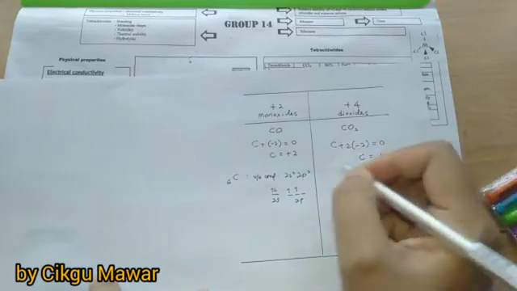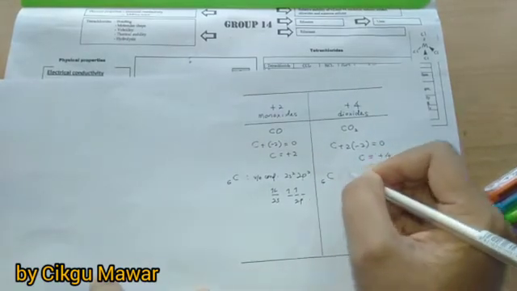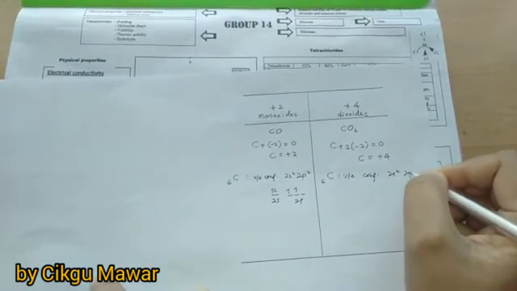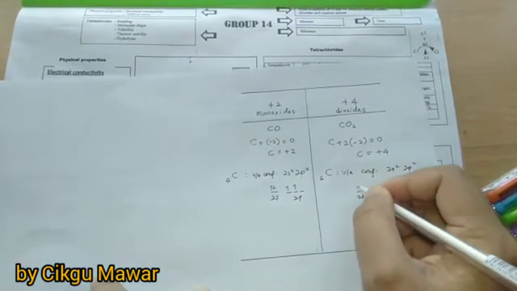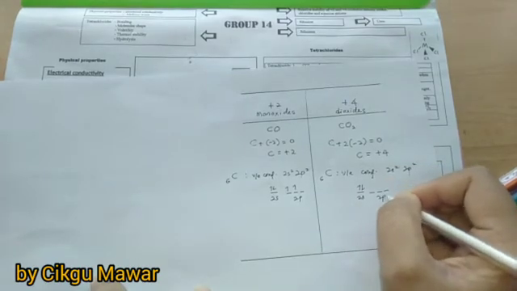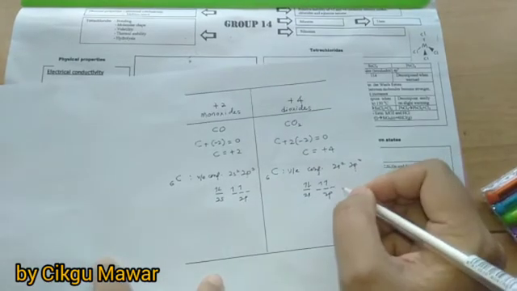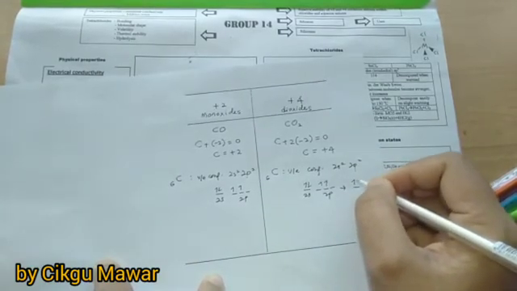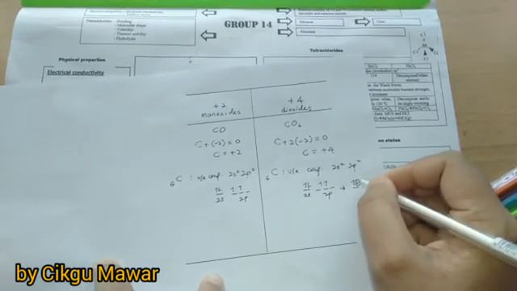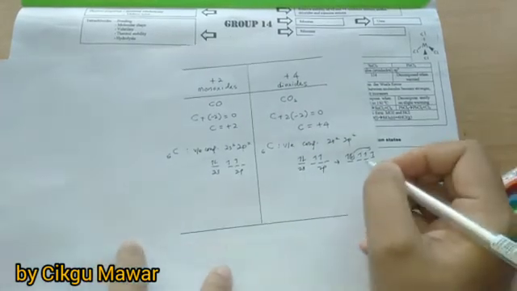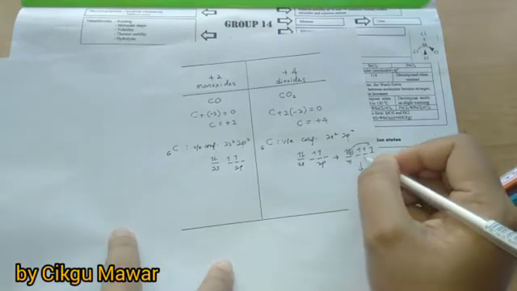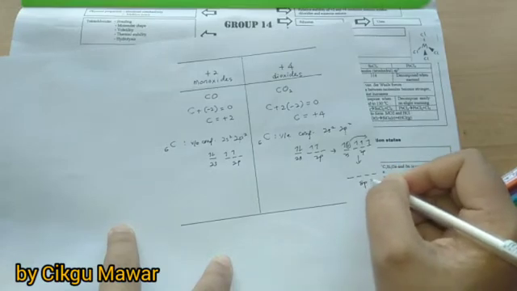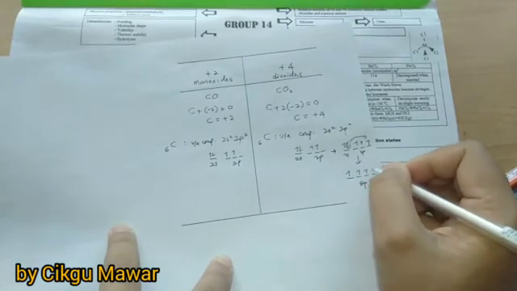While for dioxide, the configuration is 2s2 and 2p2. One s electron is excited to the p orbital, and then it forms sp3, which is 1, 2, 3, 4.